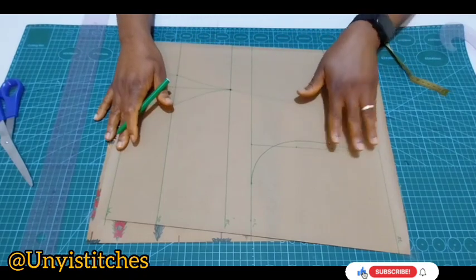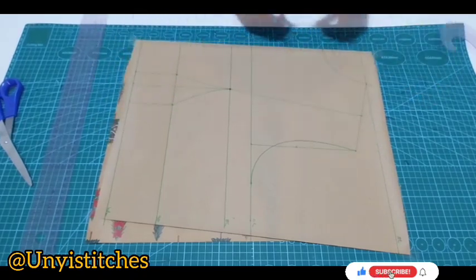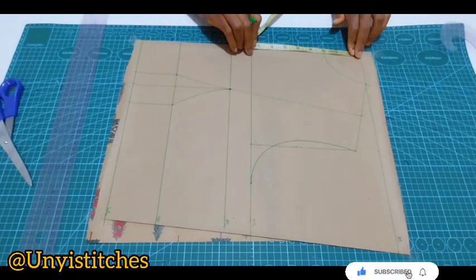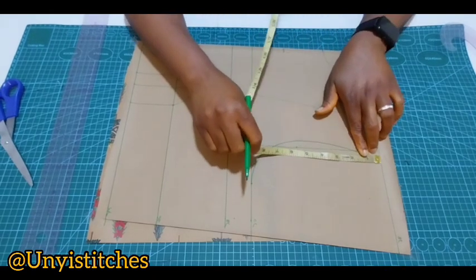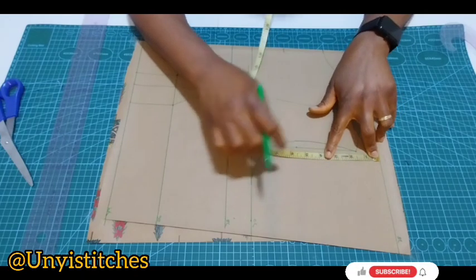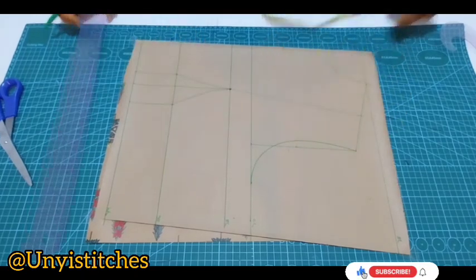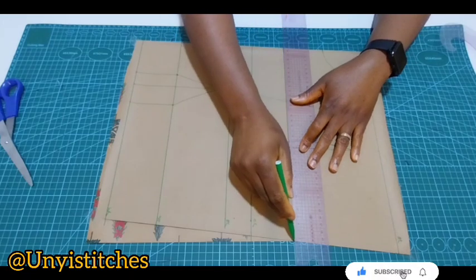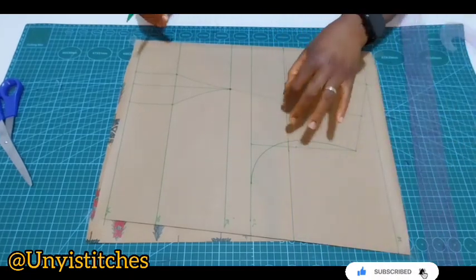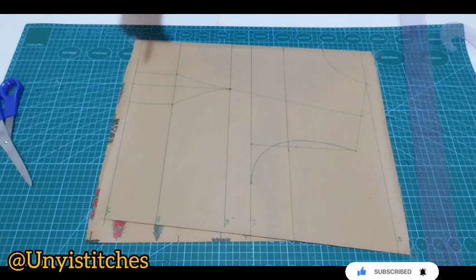Then I will determine how deep I want my neckline to be. I want it to be 6 inches below the shoulder line. So I'm going to tighten my upper bust.